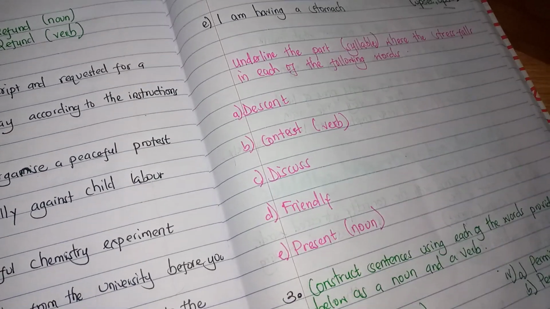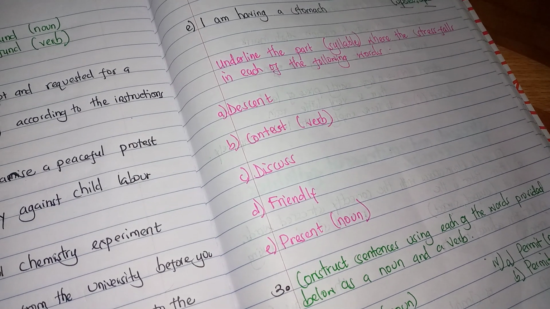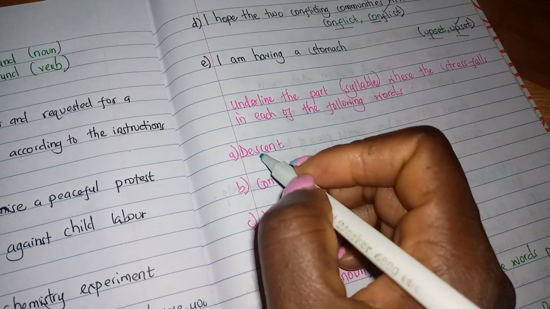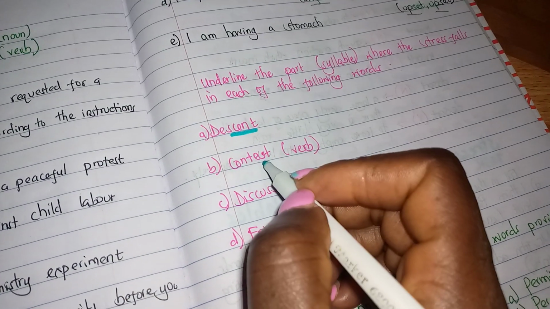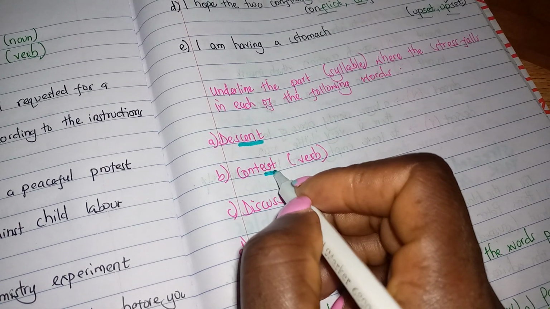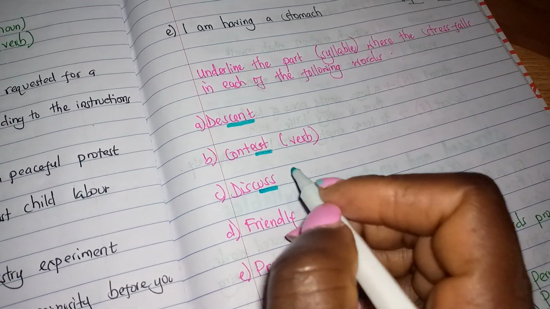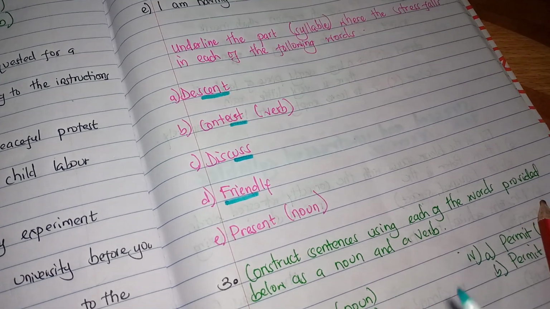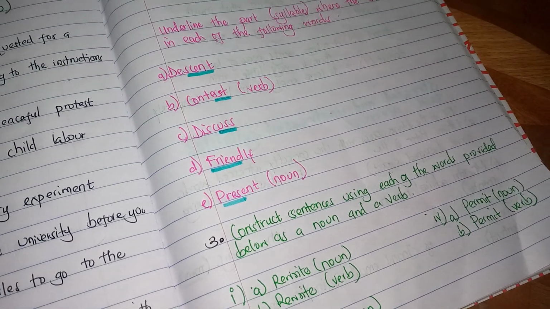Now, in this second question, we are required to underline the part of syllable where the stress falls in each of the following. In the first word, the stress will fall on the second syllable. Contest is a verb, not contest as a noun. So contest is a verb, it will fall on the second syllable. Discuss will fall on the second syllable, it will be a verb. Friendly will fall on the first syllable as a noun, and present will fall on the first syllable.